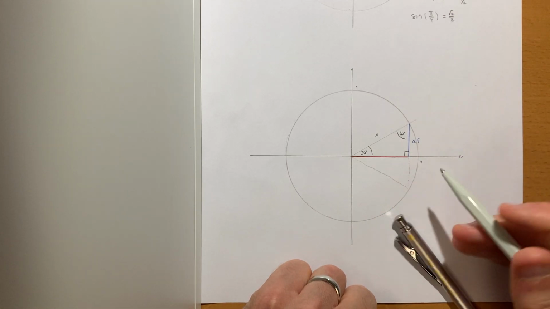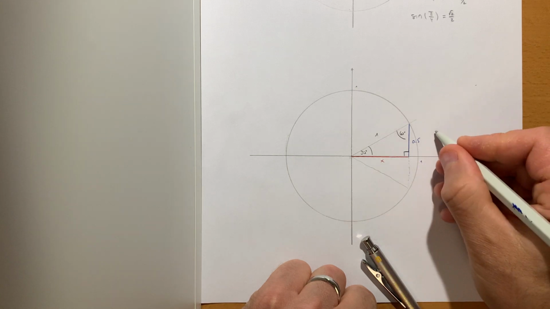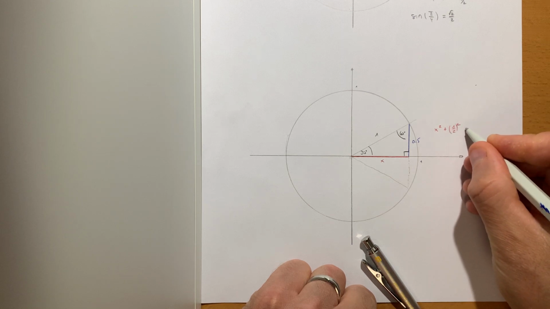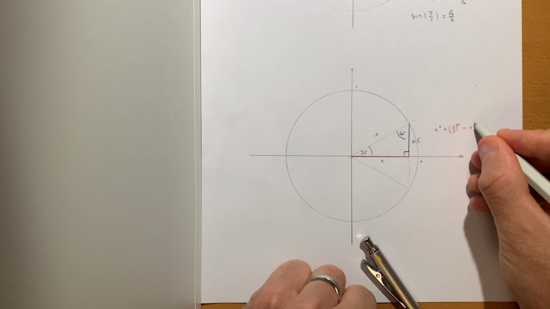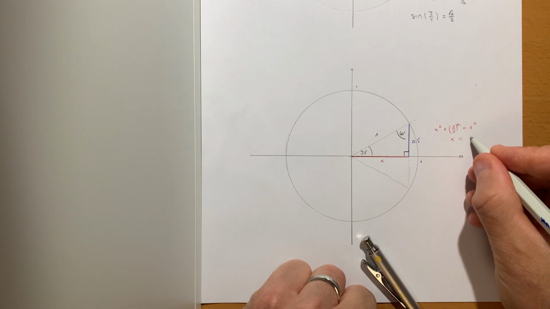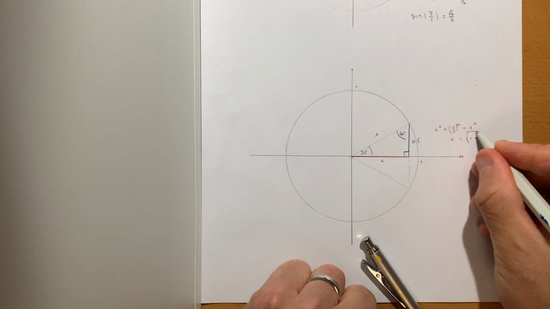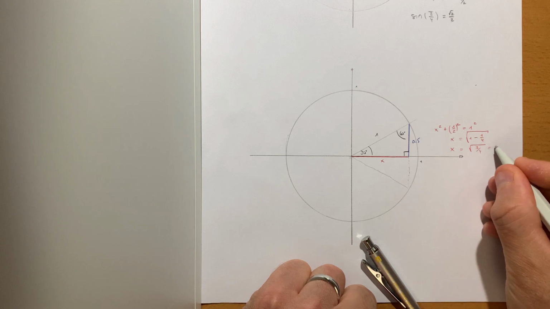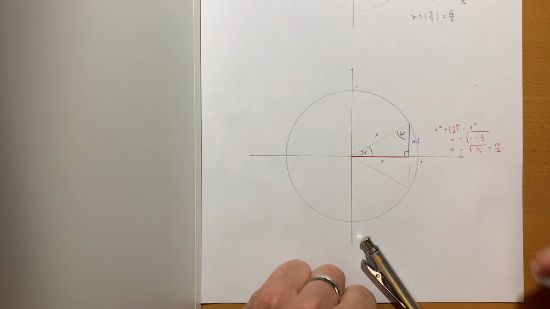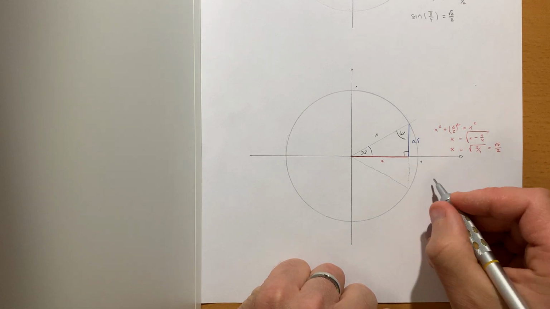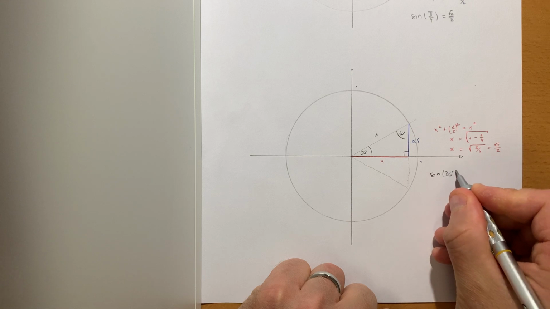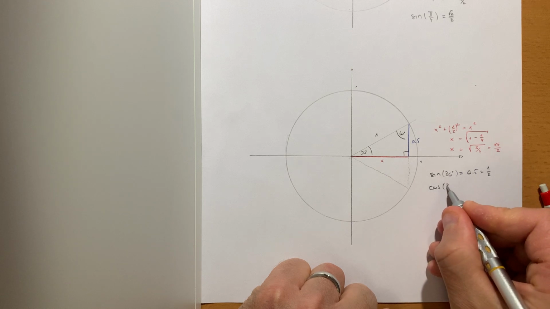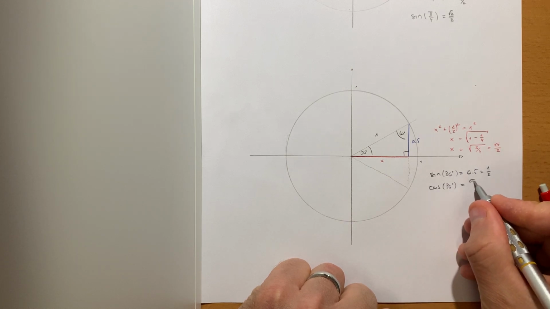And now you can work out the cosine. So let's label this x. X squared plus a half squared is equal to 1 squared. So x is 1 minus a quarter and the square root of it. We've done it before. So this is the square root of 3/4. So it's the square root of 3 over 2. So now we know that sine of 30 degrees is 0.5 or 1/2. Cosine of 30 degrees is the square root of 3 over 2.